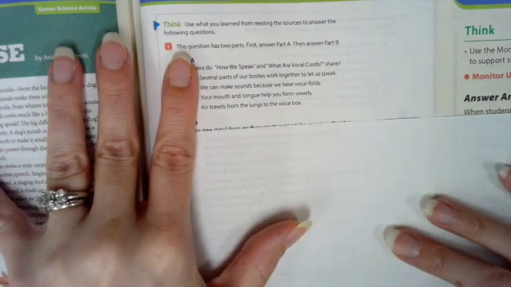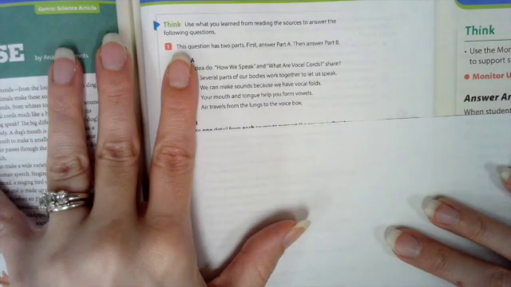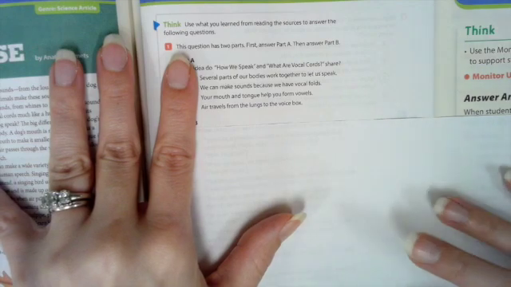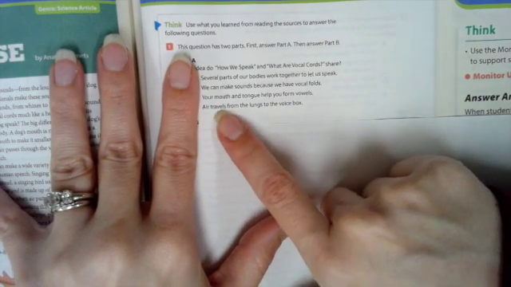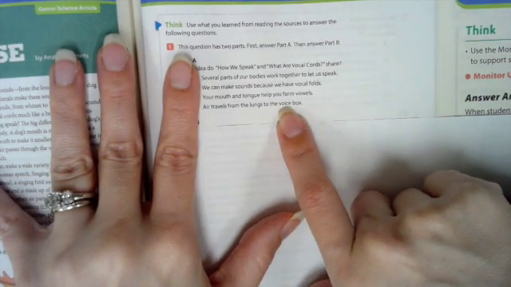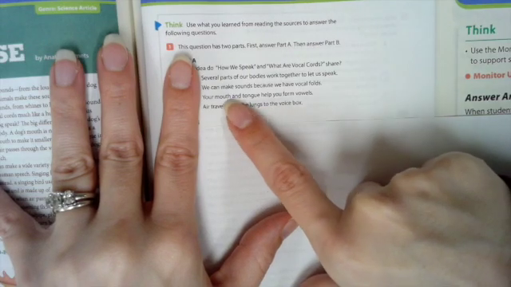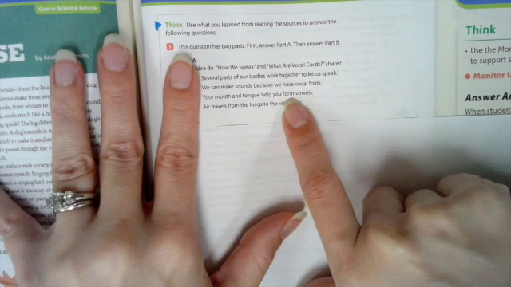Several parts of our bodies work together to let us speak. We can make sounds because we have vocal folds. Your mouth and tongue help you form words. Air travels from the lungs to the voice box. So this, air travels from the lungs to the voice box, was only in the first one, how we speak. Your mouth and tongue help you form vowels was only in the second one, what are vocal cords.